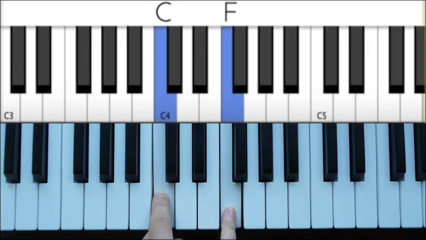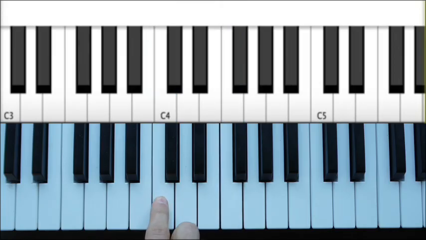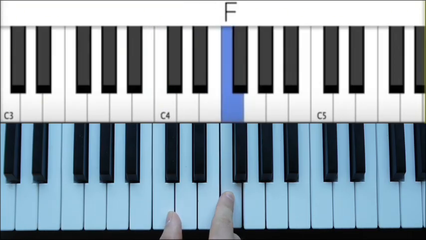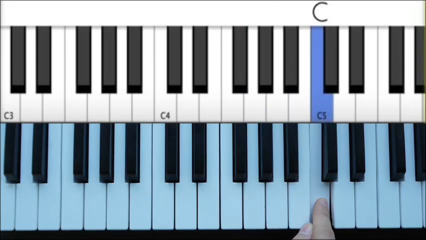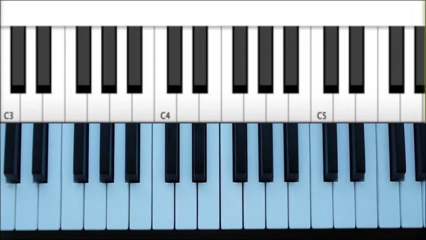For example, from C to F, which is a perfect 4. There are 4 notes. To get to 9, we need 5 more notes. From F to C, which is a perfect fifth, there are 5 notes. This pattern can be useful for understanding and remembering the intervals.